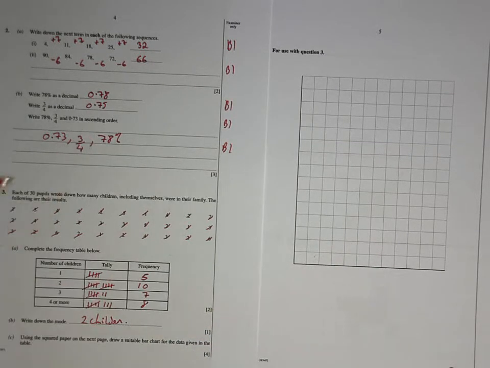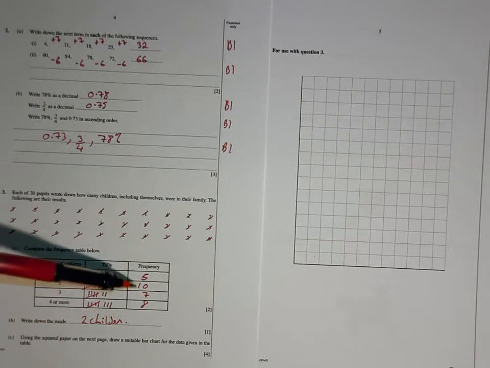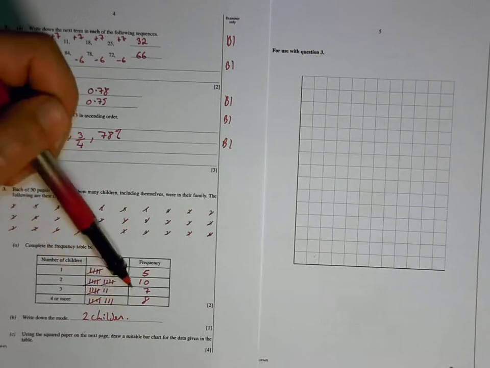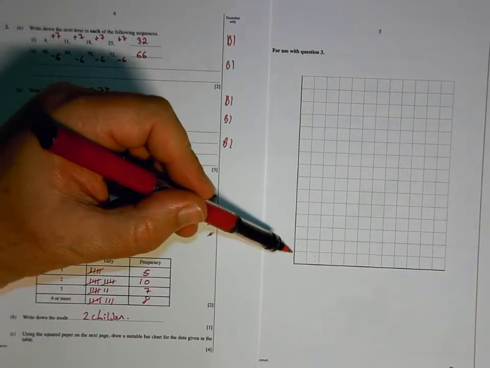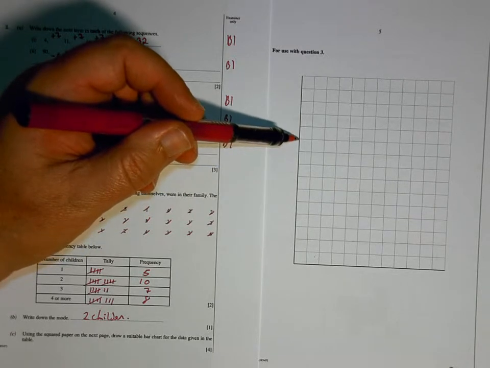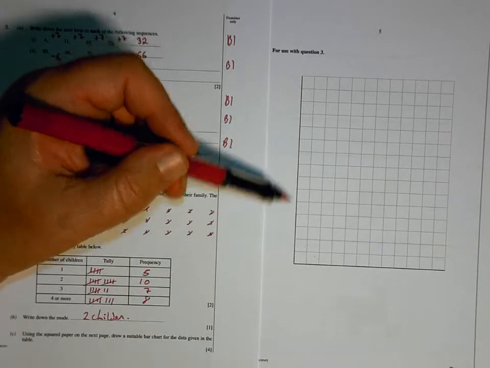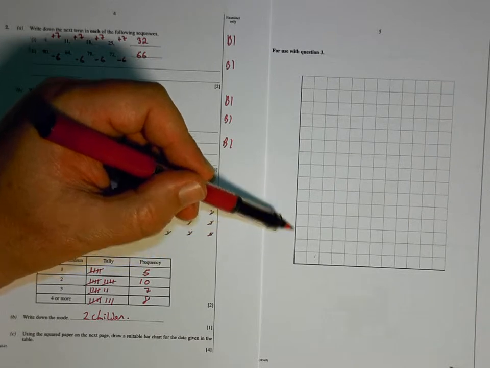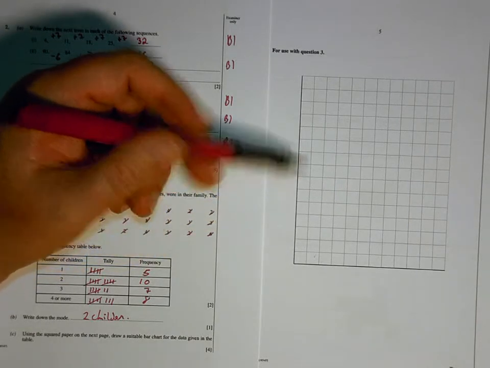So you look at what you are having to do, and you're having to go up your frequency, which is the vertical one. You're going to have to go up as far as 10. So 1, 2, 3, 4, 5, 6, 7, 8, 9, 10 is going to have to go there. You can't go up 2, 4, 6, 8, 10.